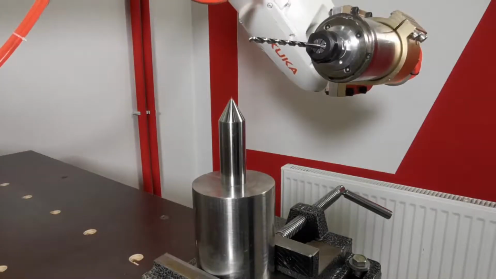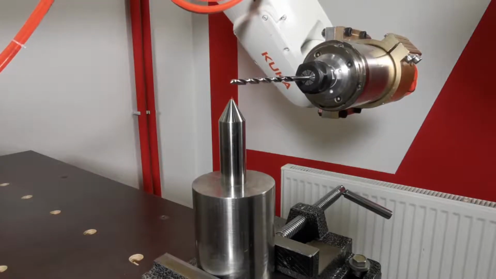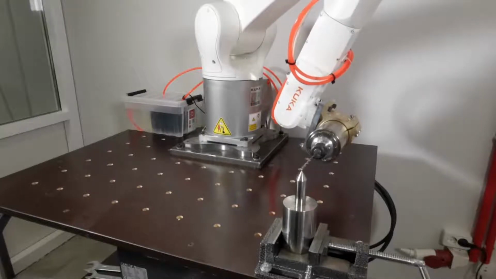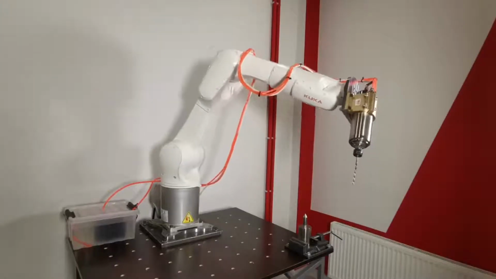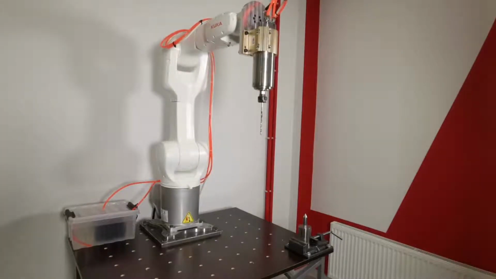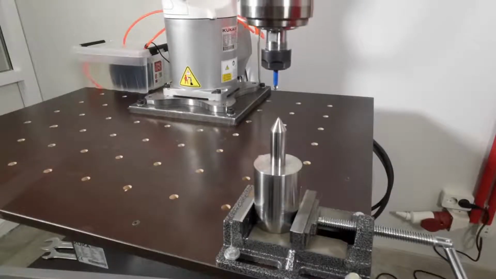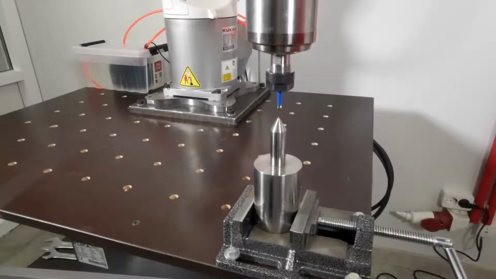Okay, this is the third side. And the last one. Okay, long tool calibration is done. We just got the XYZ coordinates of the long tool tip.